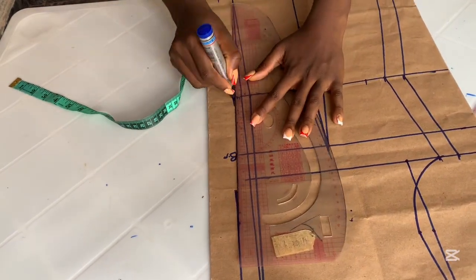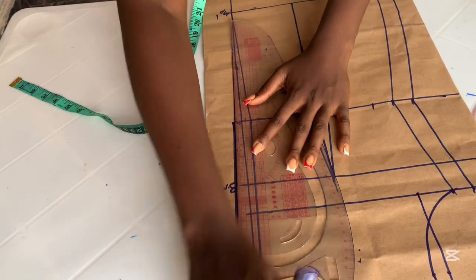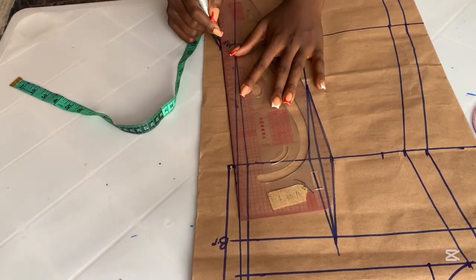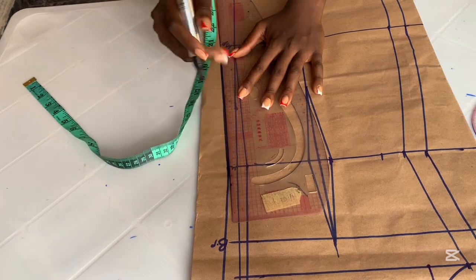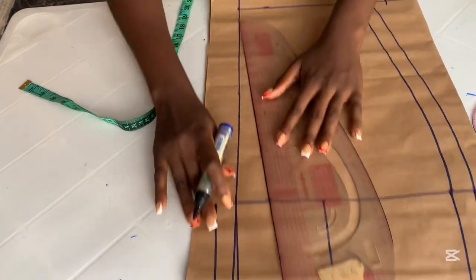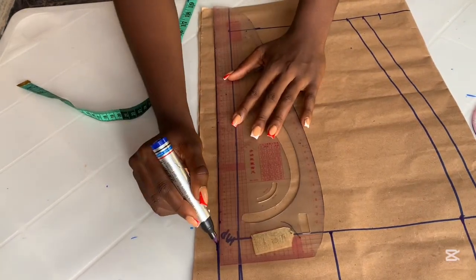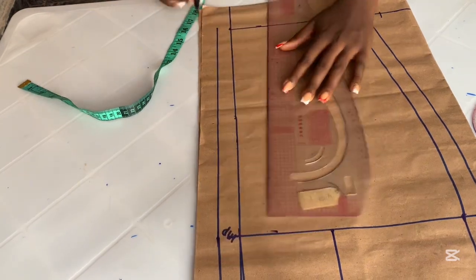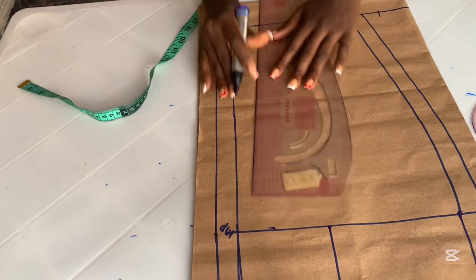The reason why we went in by ½ inch is for us not to have our zip shaking or folding up, because at times when you see clothes, there's a way you see that the cloth is looking like the zip is not relaxing properly. So that is why we are doing this, and I'm taking my time to explain this part very well.